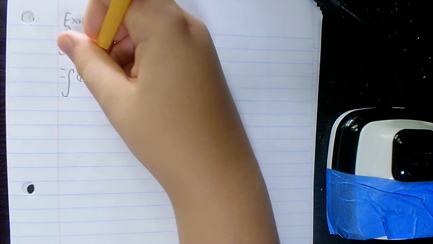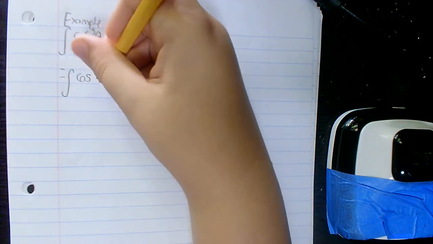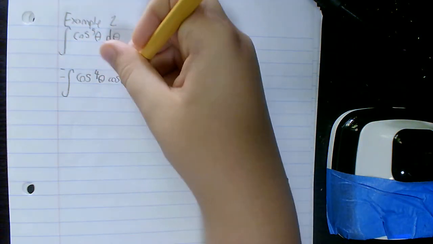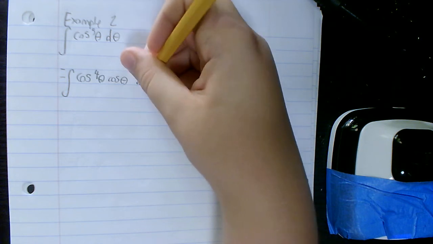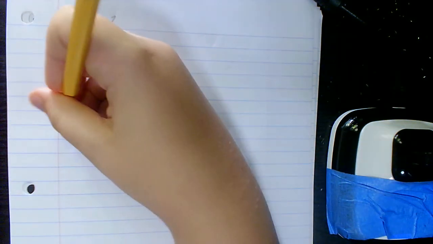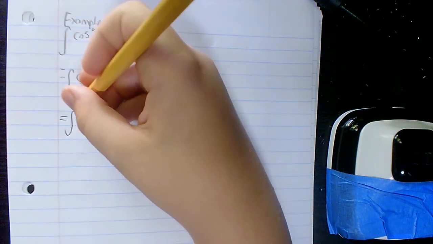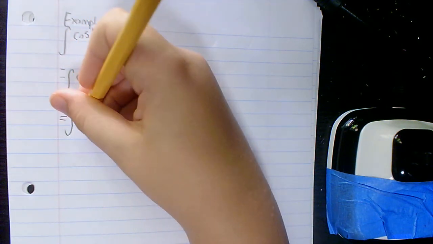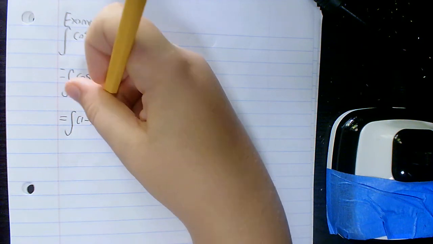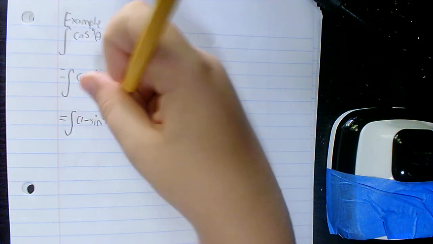And so this equals the cosine to the 4th theta, cosine theta d theta. And this equals 1 minus the sine squared theta, squared.